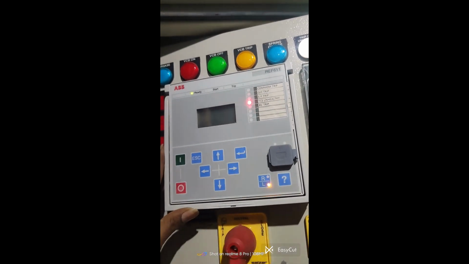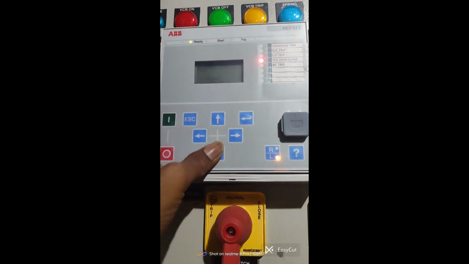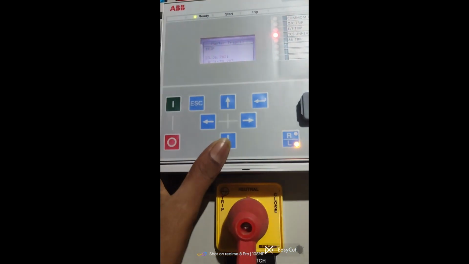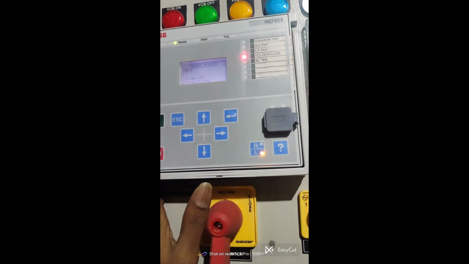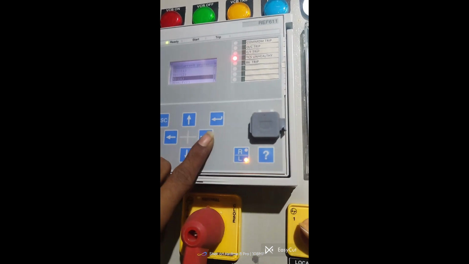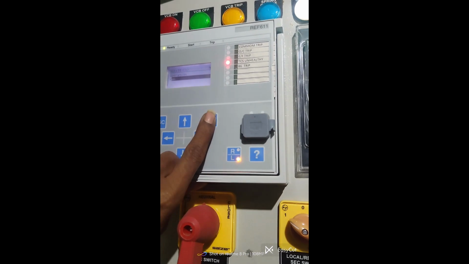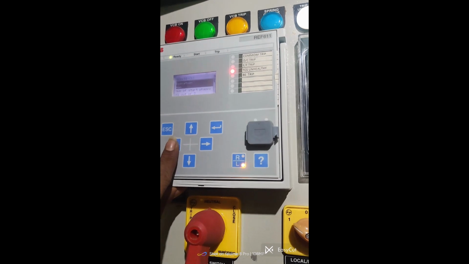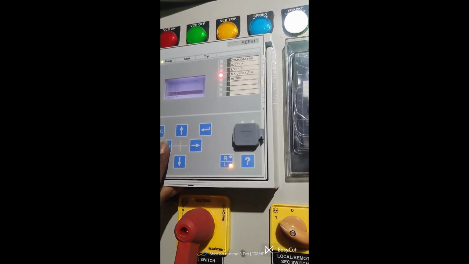We can check the relay. We will be checking the ABB model REF611. It's a non-directional relay. The protections we will enable at fault: we can enable overcurrent first stage, IDMT, 3I single greater than. Now we can check 3I single greater than in overcurrent.